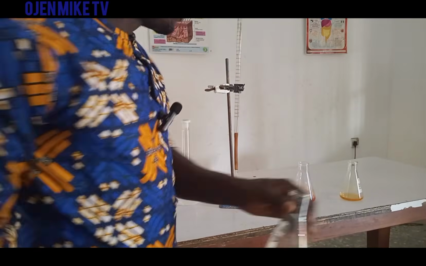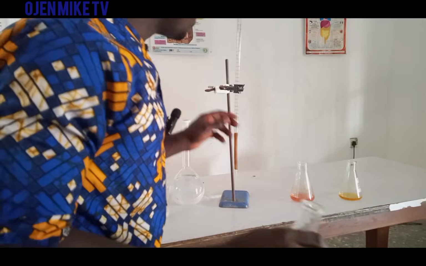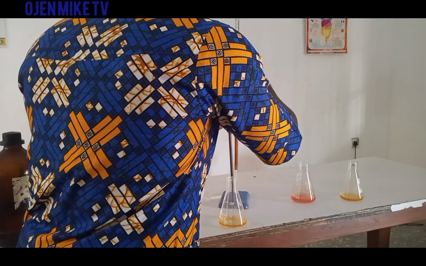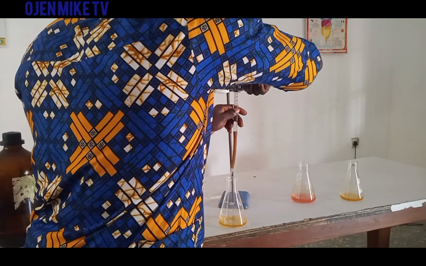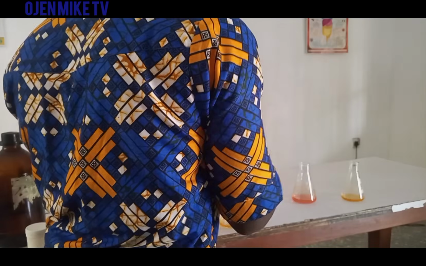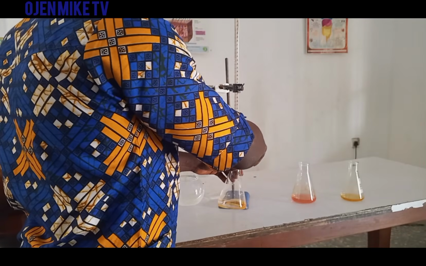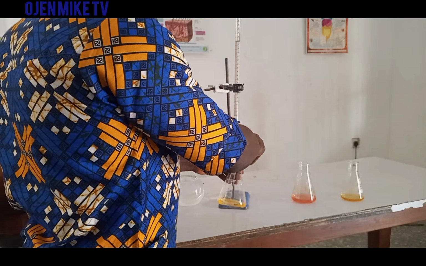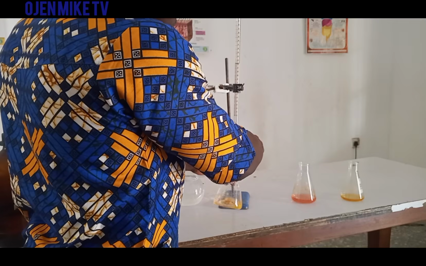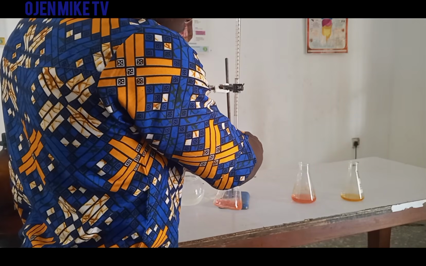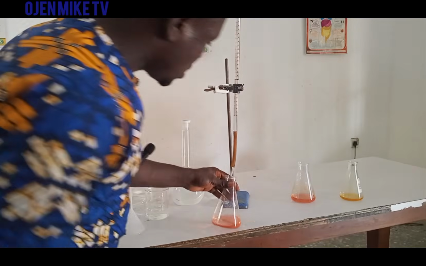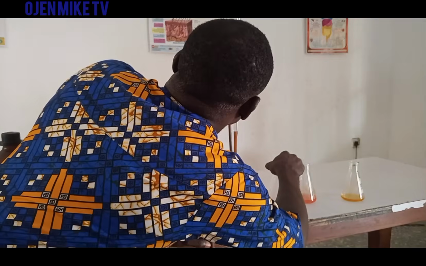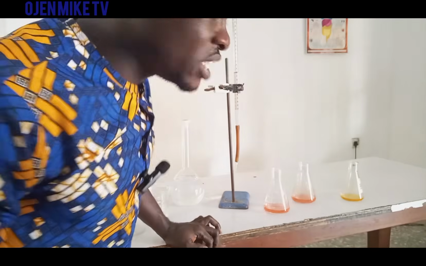Now, I have not taken another one. This is the second titer now. The initial of this second titer is 21.00. So I will now do the titration. I've gotten my end point. Do you get that? And the end point is at 0.10.